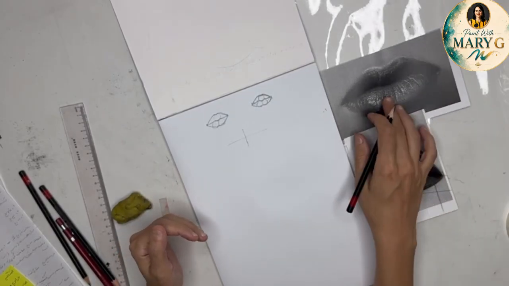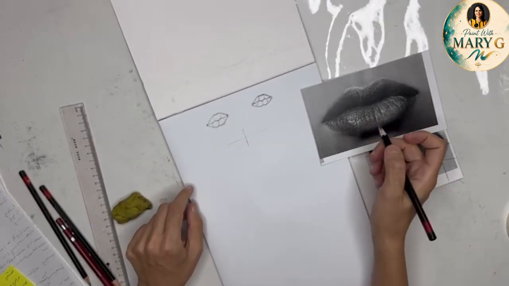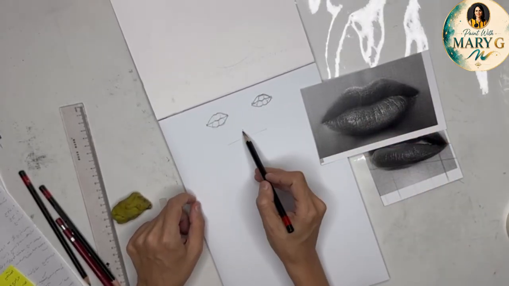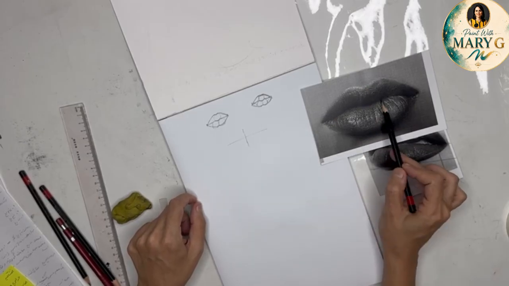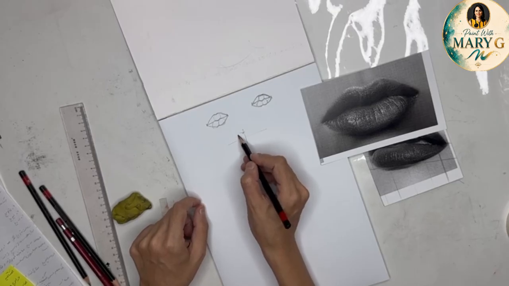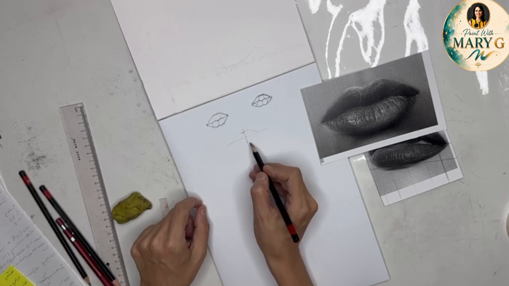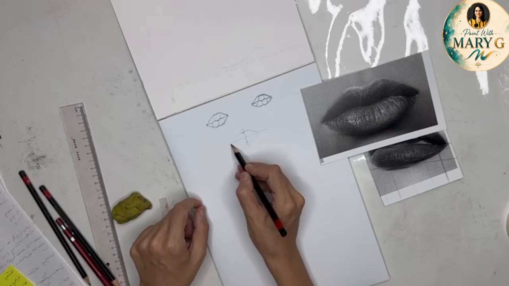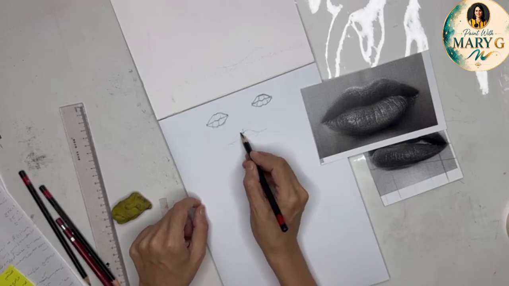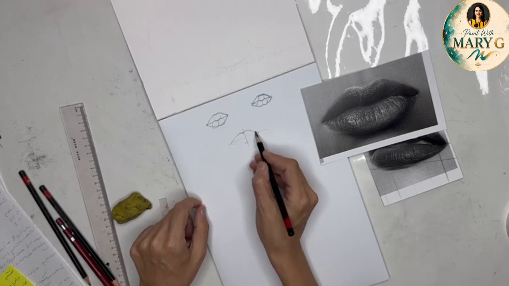As we said, the front view lip is completely visible from the front. To draw a front view lip on the chart, the crosshair line passes right through the middle of the lips. So I start drawing the lips like this. This lip is a front view lip.